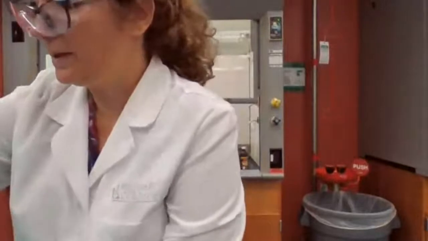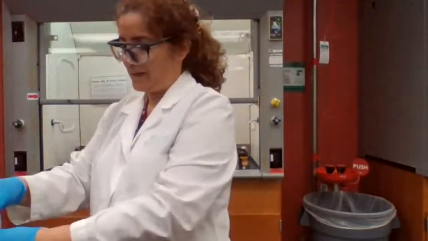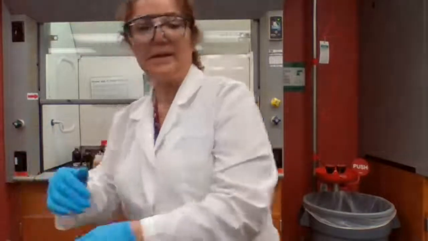It should work. Just that you have to be very careful with the quantity and what you are adding and the steps.